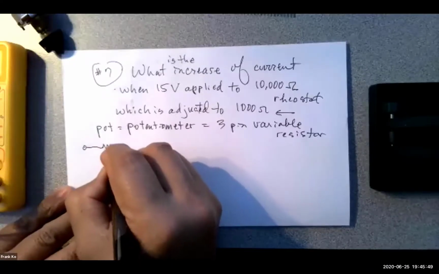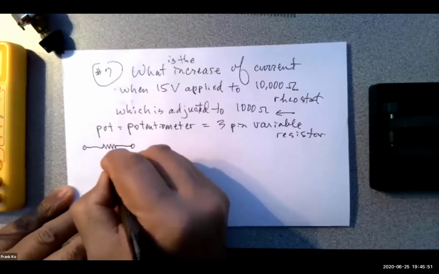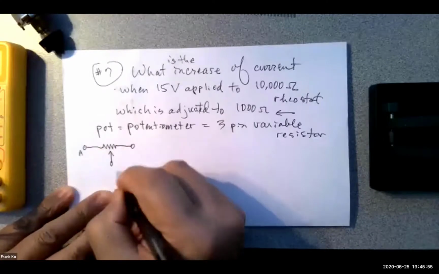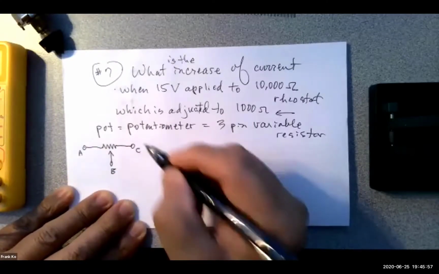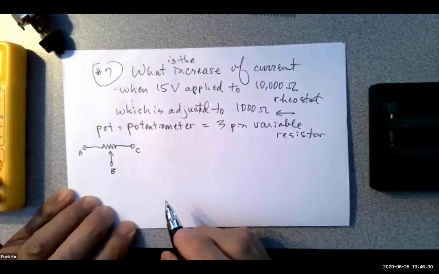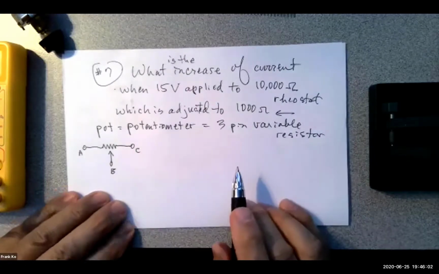And the schematic symbol for that guy is here. I've drawn this for you before. I'll do it again. Here to here. And this might be point A, this might be point B, and this might be point C. So that's what a potentiometer is.